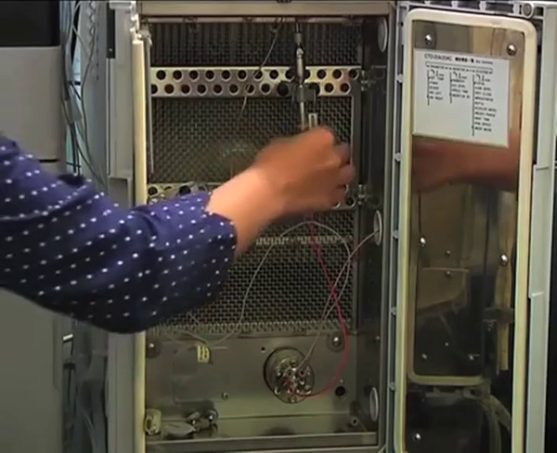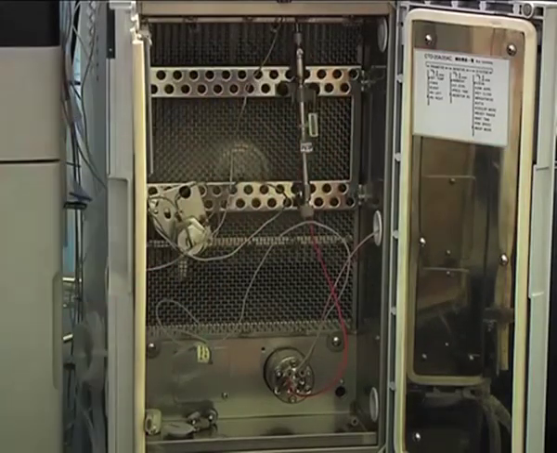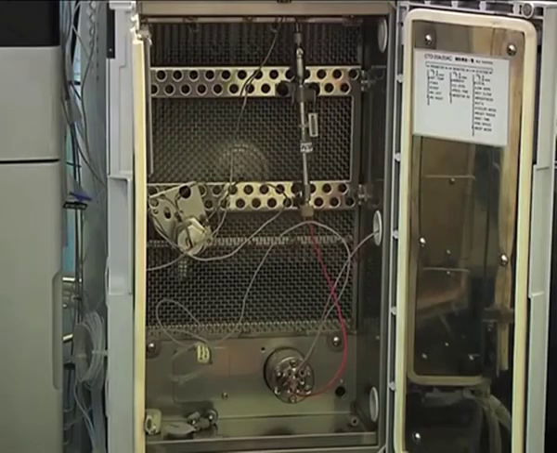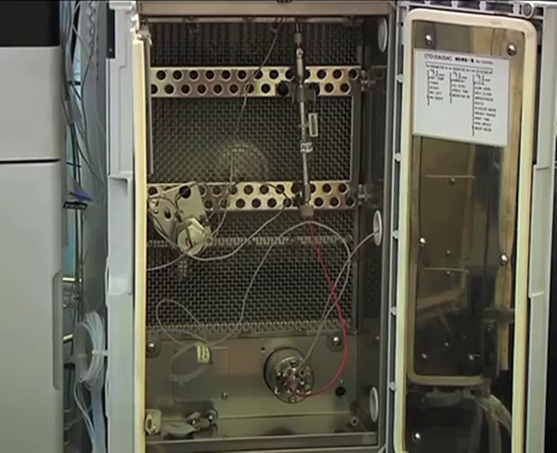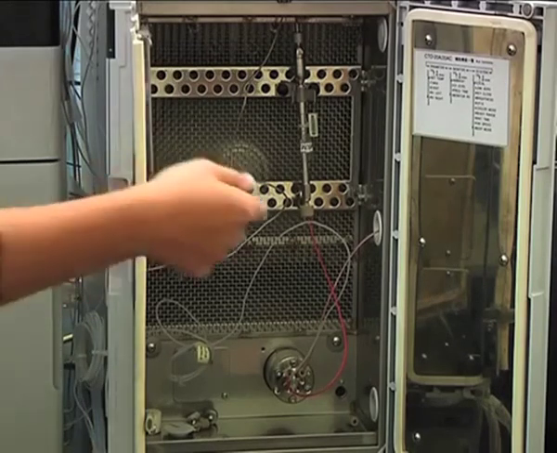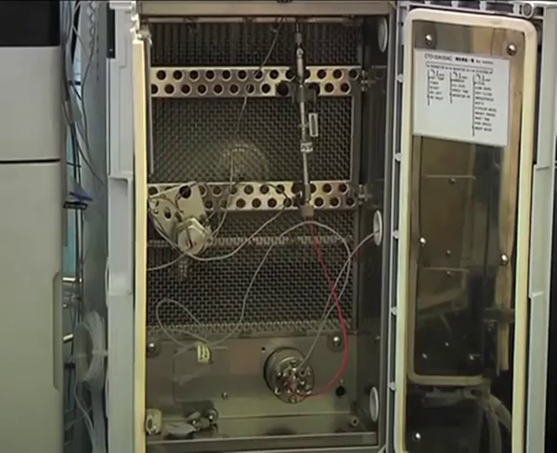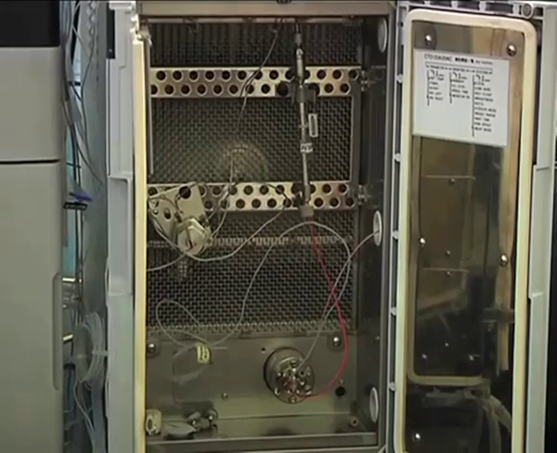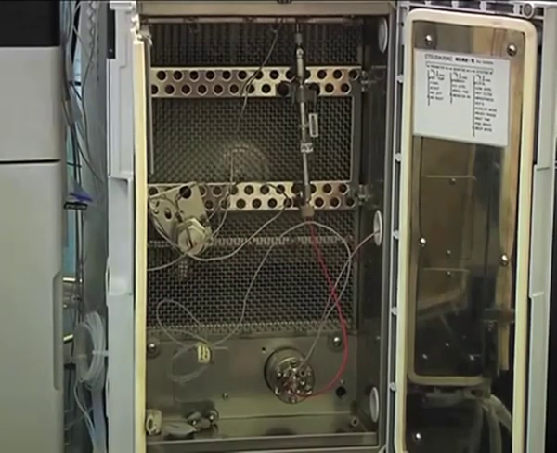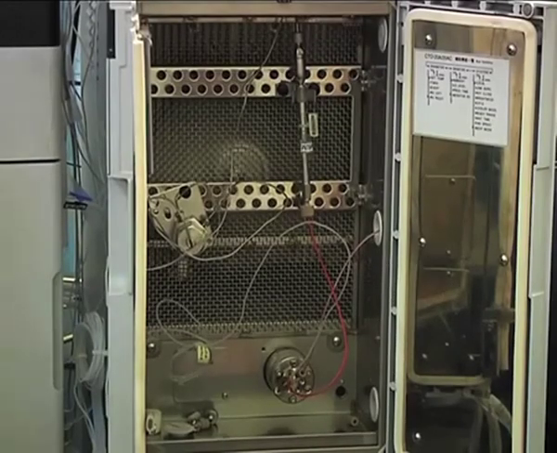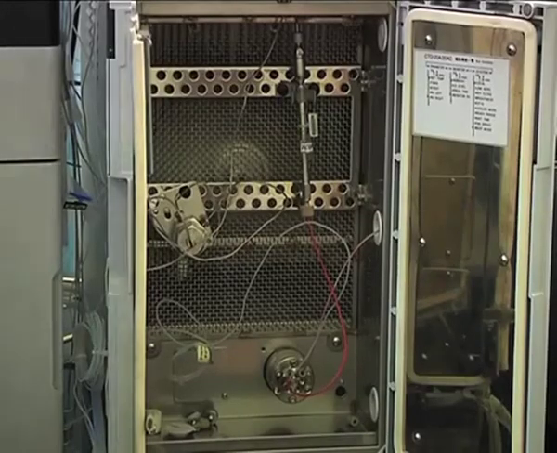There is one small guard column also used here. A guard column is nothing but a small cartridge filled with exactly the same material as your column. Suppose you are using a C18 column, the guard column will also have a C18 cartridge. The purpose is that it removes unwanted matrix components, so that the life of your column will be increased. Okay.